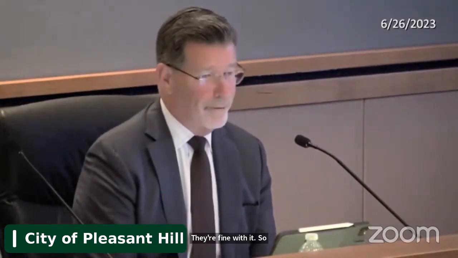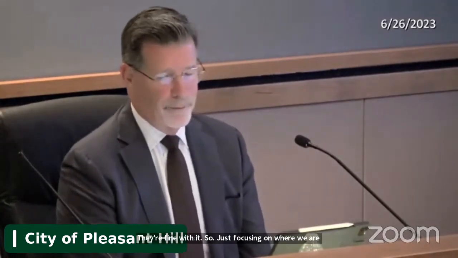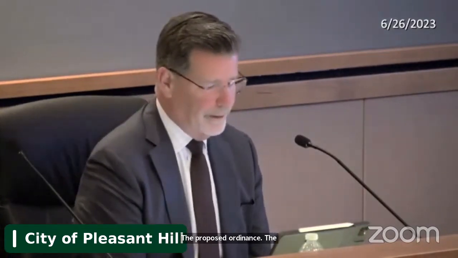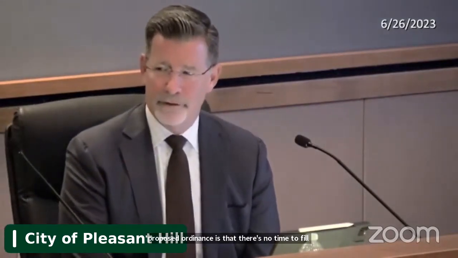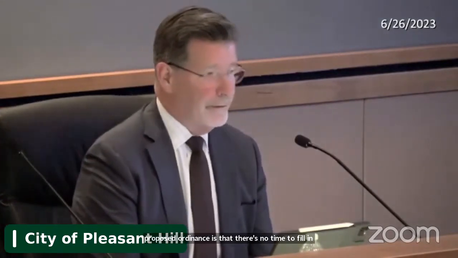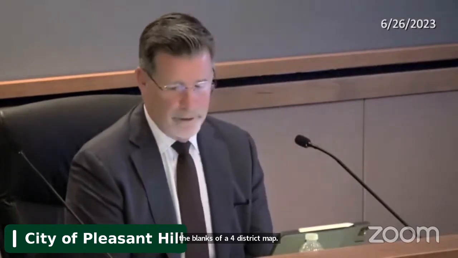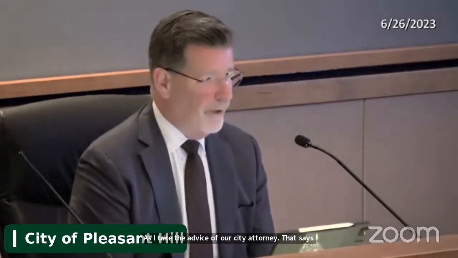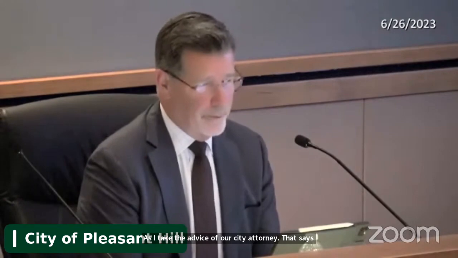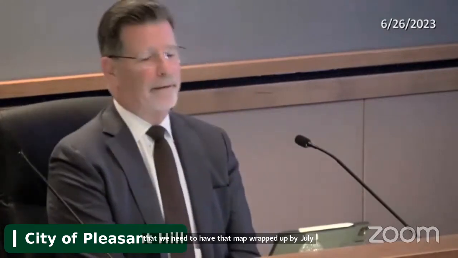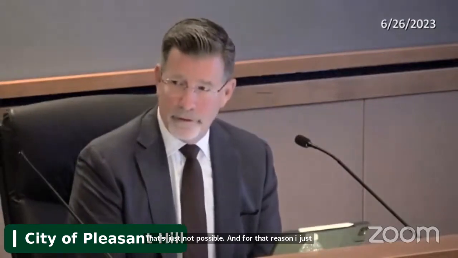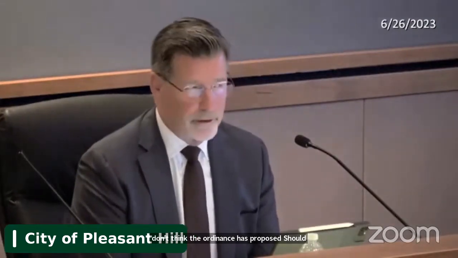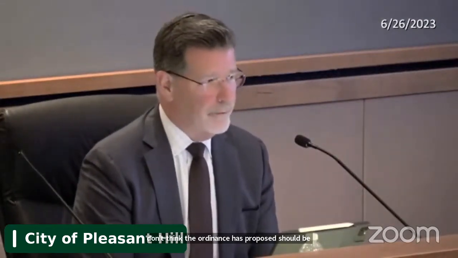Just focusing on where we are tonight, the proposed ordinance, the problem I see with the proposed ordinance is that there's no time to fill in the blanks of a 4-district map. As I take the advice of our city attorney, that says that we need to have that map wrapped up by July 17. That's just not possible. And for that reason, I just don't think the ordinance as proposed should be adopted by council. I think we would need to just go to a 5-district map.